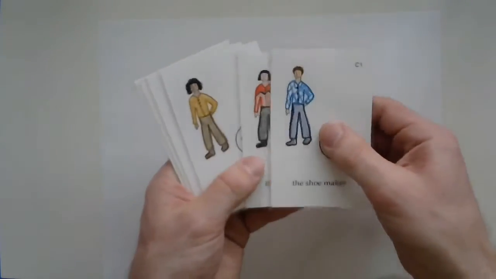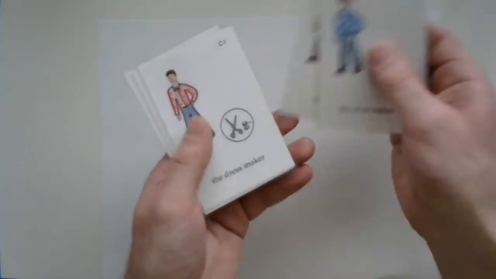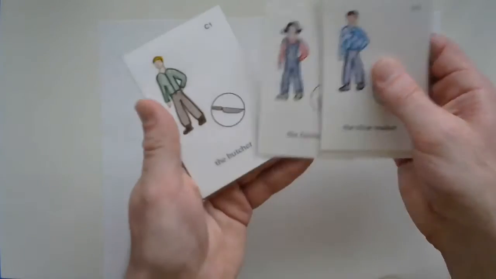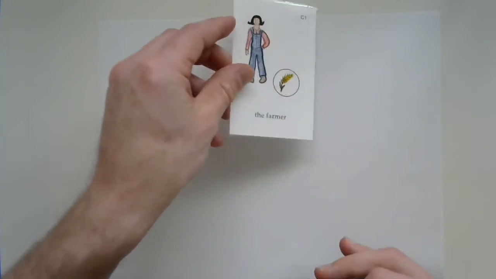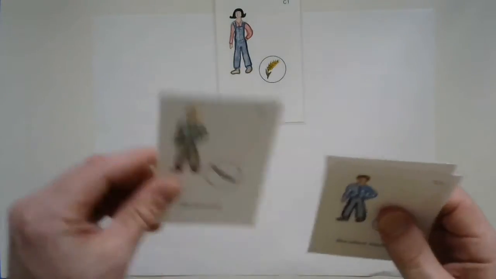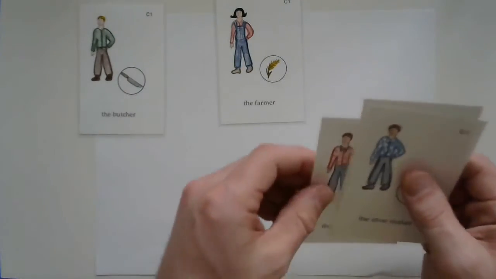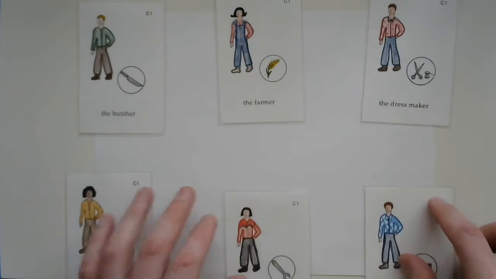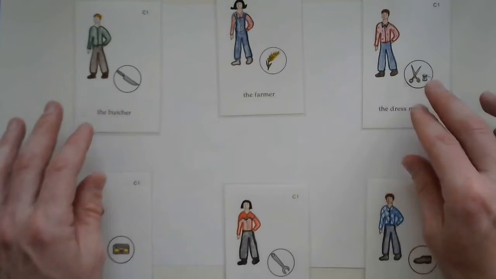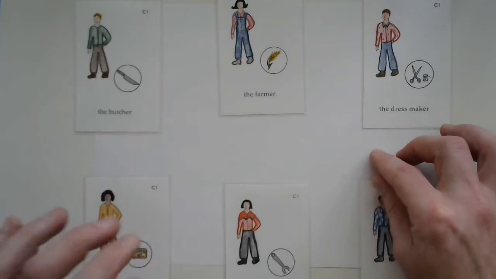And so these are my cards right here. I've got the shoemaker, the toolmaker, the baker, the dressmaker, the farmer, and the butcher. And I'm going to start with the farmer. But I'm also going to get the rest of these all out and ready to go because I want to show you something new today. Something very interesting. Okay, ready?